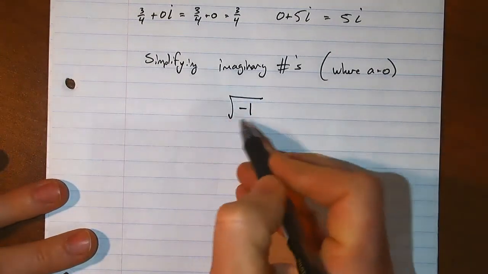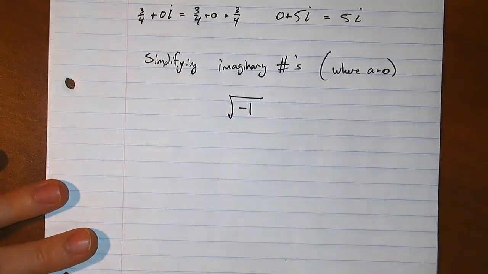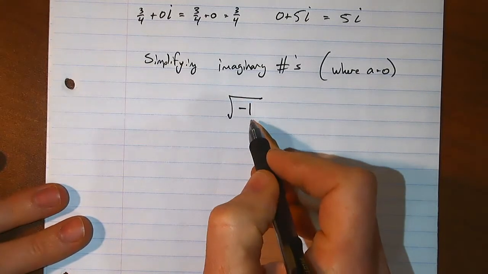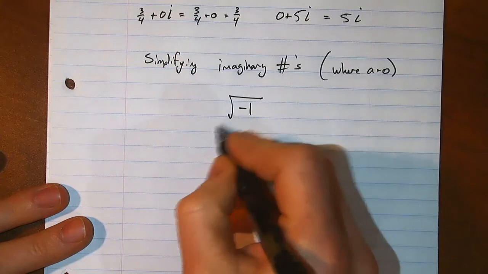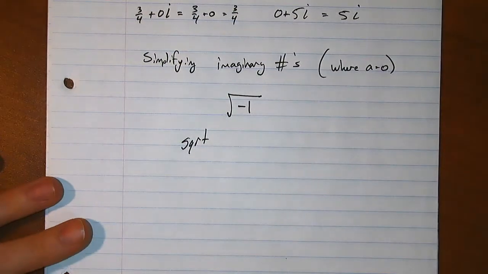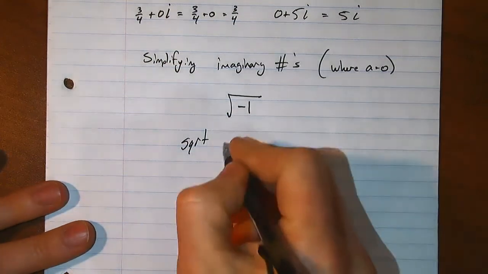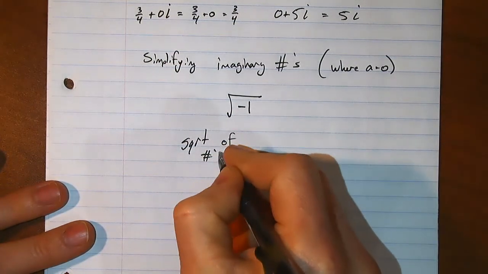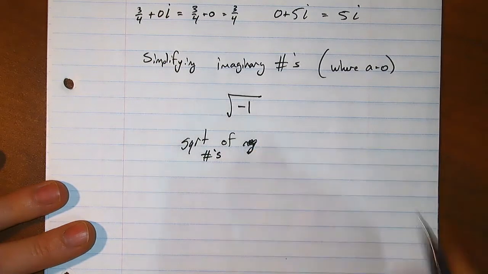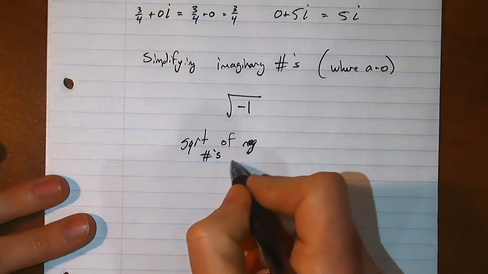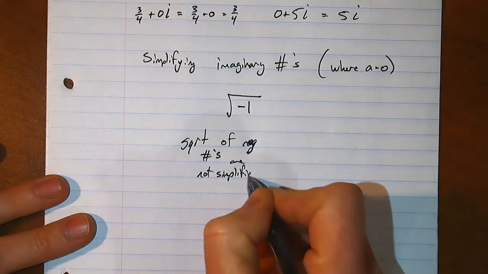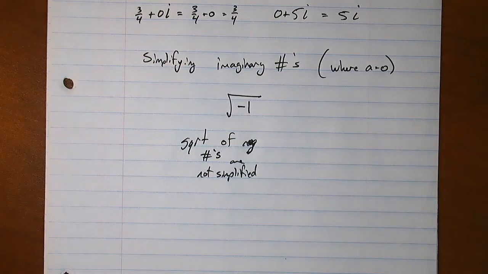So when I see this, this is considered not simplified because there's a symbol that represents the answer to this. So when you see a square root of a negative number, I hope you can take that abbreviation for square root of negative numbers, square roots of negative numbers are not simplified. Okay, we just take that as a rule in math.